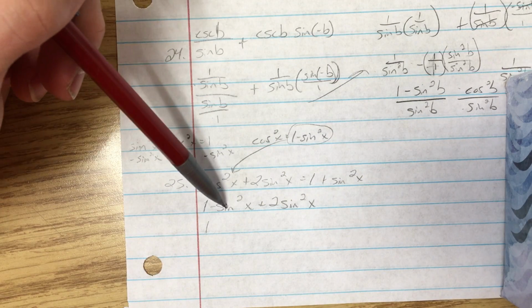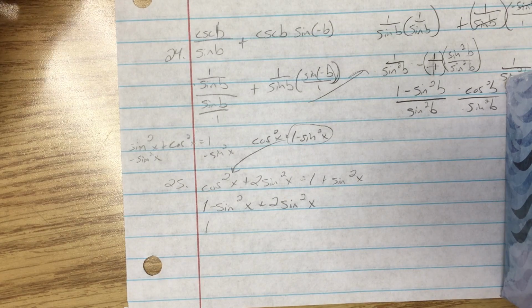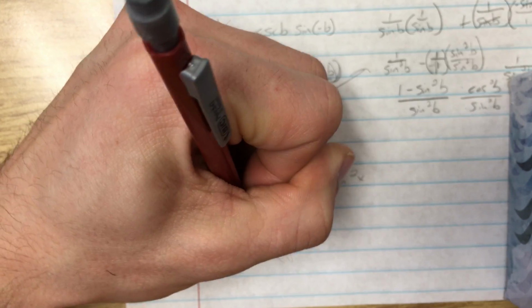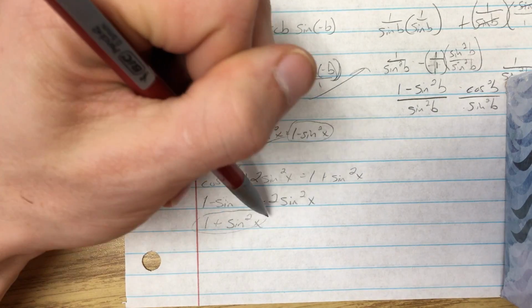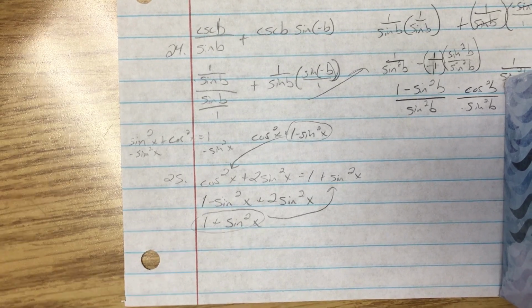So I have a negative 1 sine squared x, and I'm adding 2 sine squared x. So what would that give me? It would give me a positive 1 sine squared x. And when you look at that, we have what I was supposed to get. Yay! I'll hurry along.